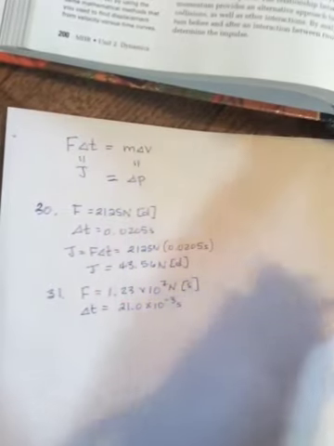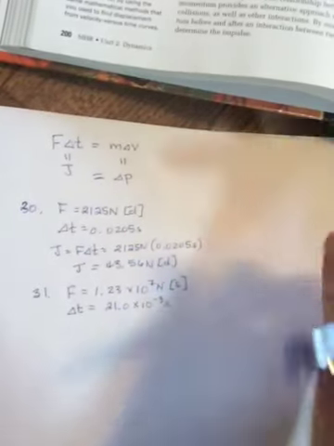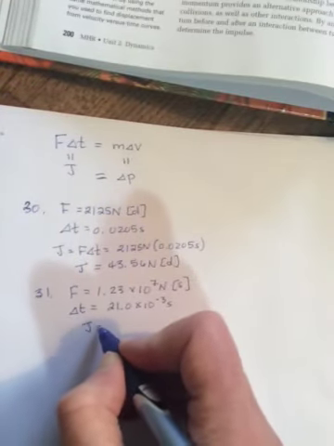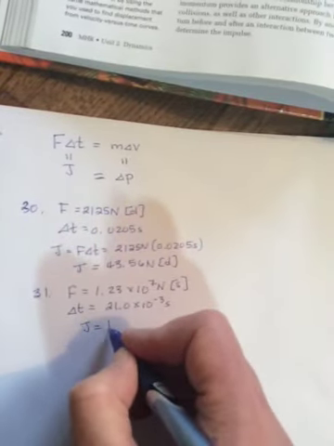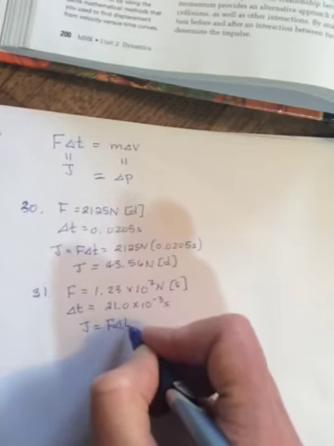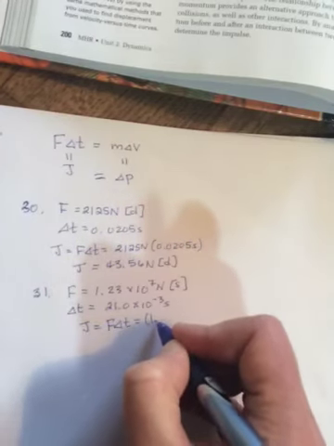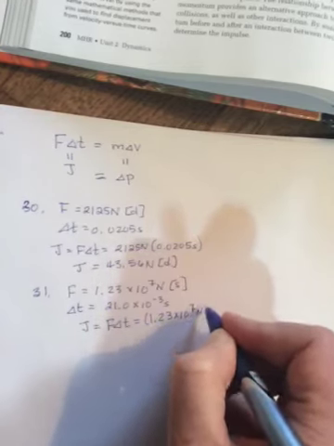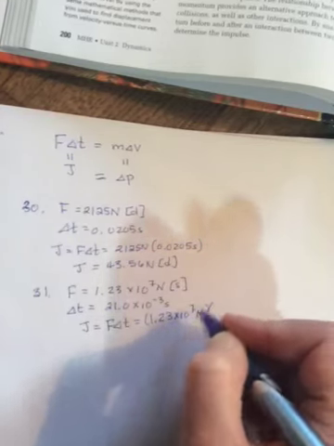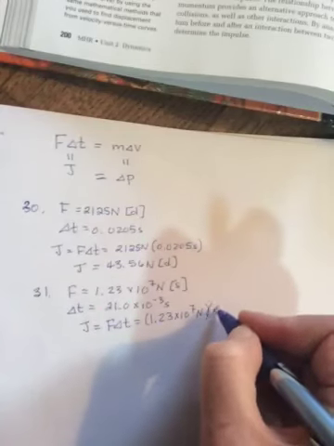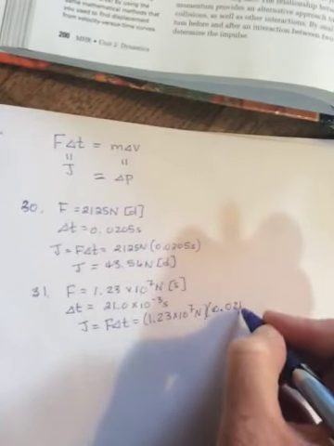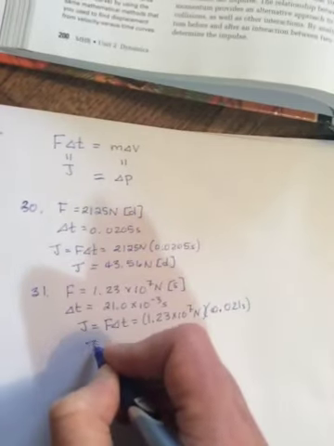Not in proper scientific notation, but milli is to the negative 3. And since it's not a final answer, we can cheat and write it like that. So it's asking for the impulse, so J equals F delta T. So 1.23 times 10 to the 7th newtons times, if you want to put it in correct scientific notation, 0.021 of a second.